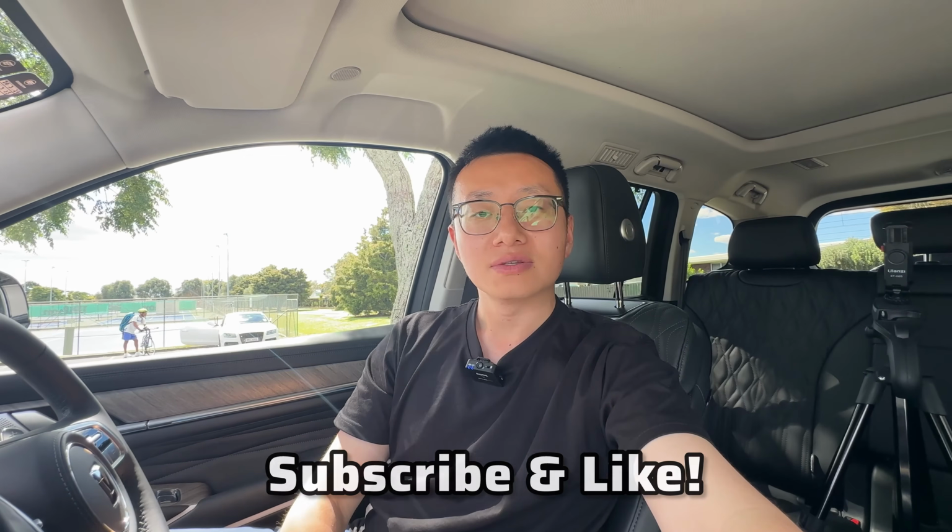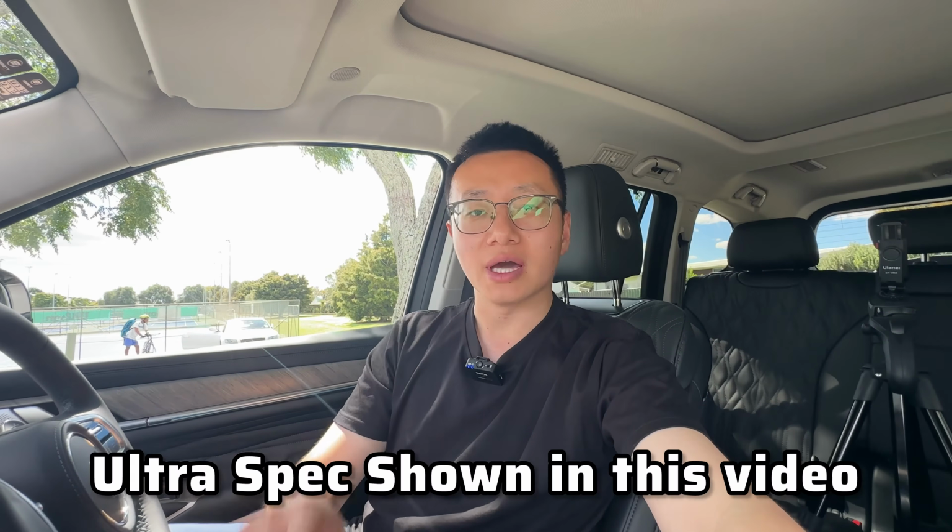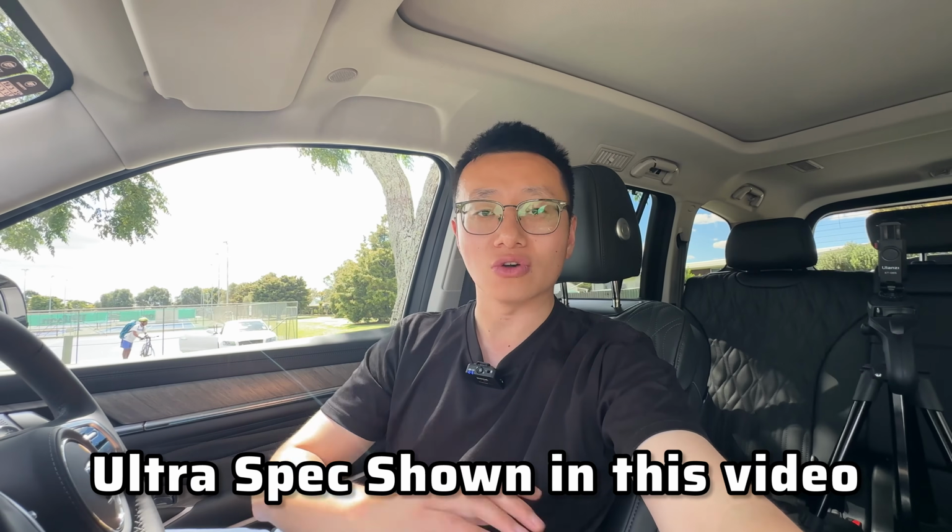Small disclaimer, this particular vehicle is the Ultra spec in New Zealand version, so it has all the features. If you buy the Lux, you may miss some of the features. Feel free to skip forward if you see those things.